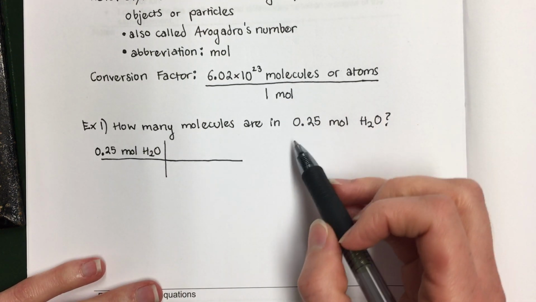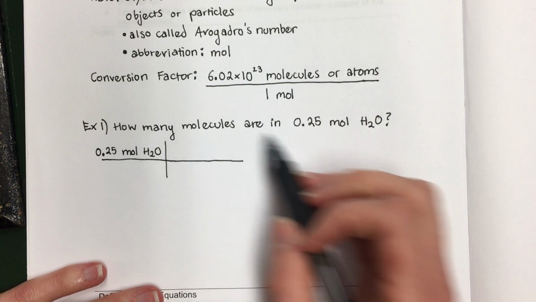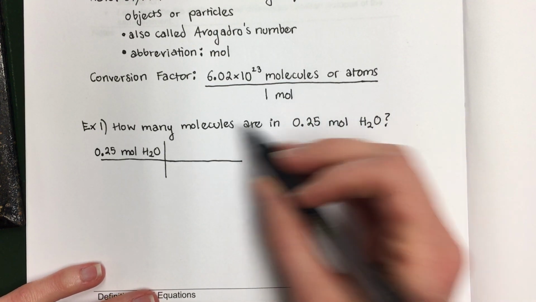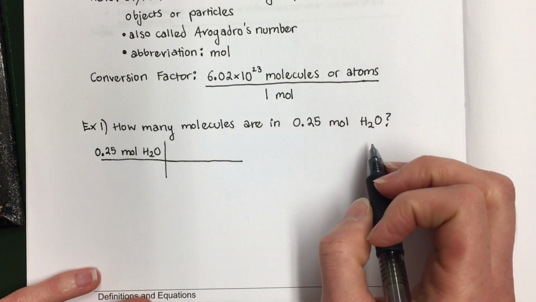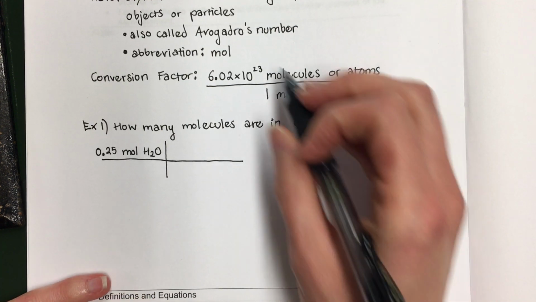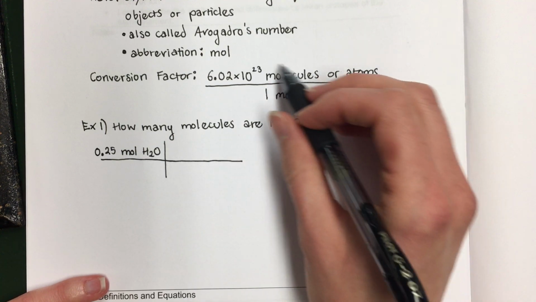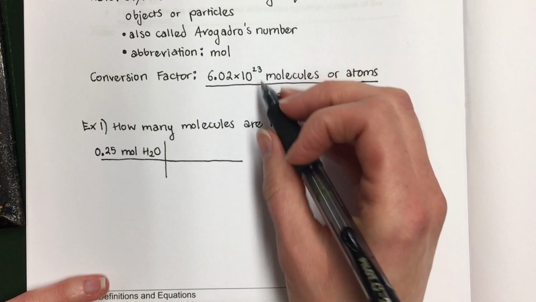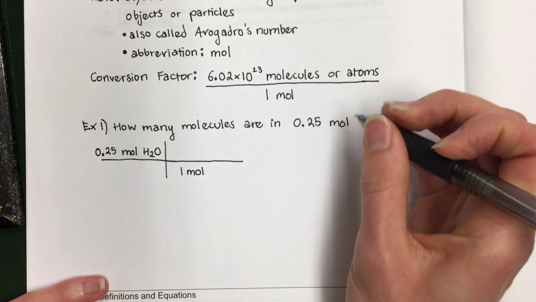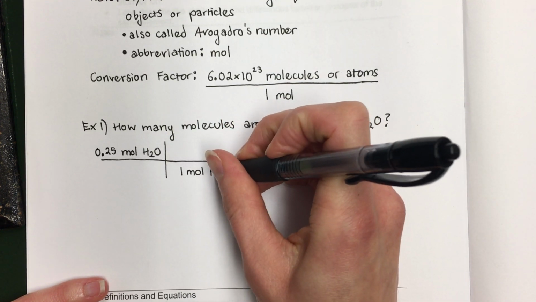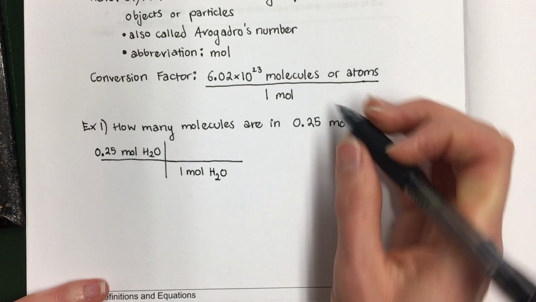Okay, so we want to cross out moles and we want to get to molecules. Now, it's really important that you don't abbreviate molecules or else it will look like moles. And that's really confusing. So just abbreviate moles, not molecules. So I want to use this conversion factor to cross out moles. So I'm going to put 1 mole on the bottom. And that would be 1 mole of H2O because that's the molecule I'm dealing with.